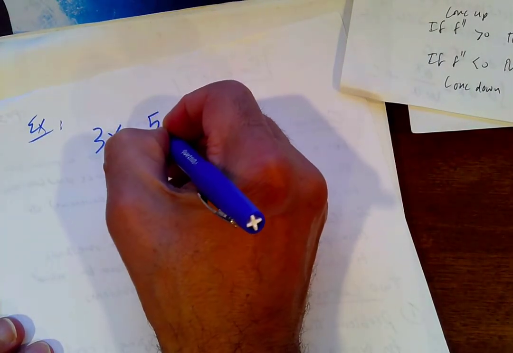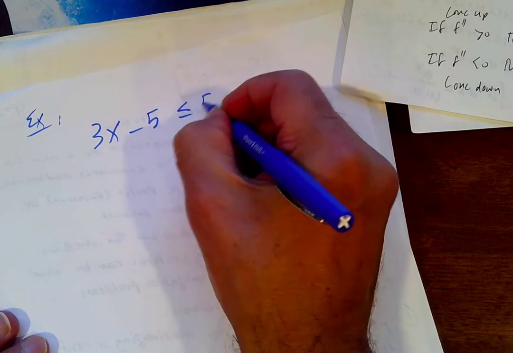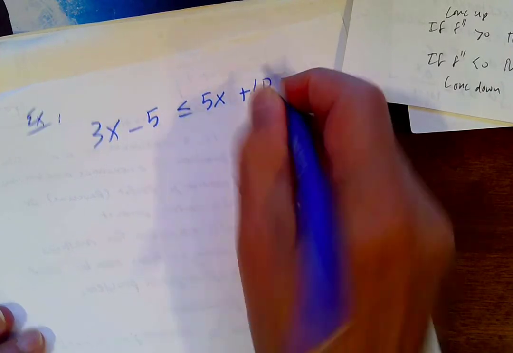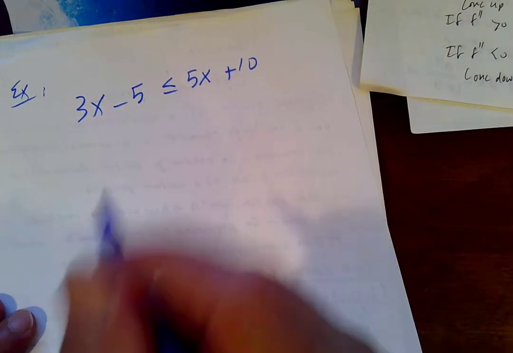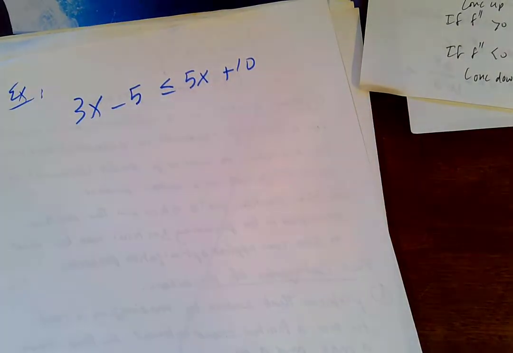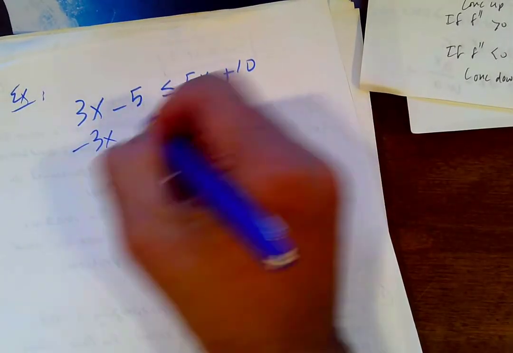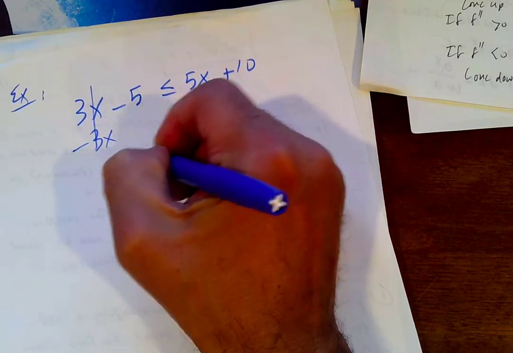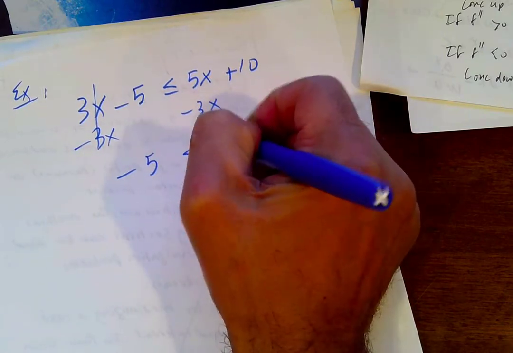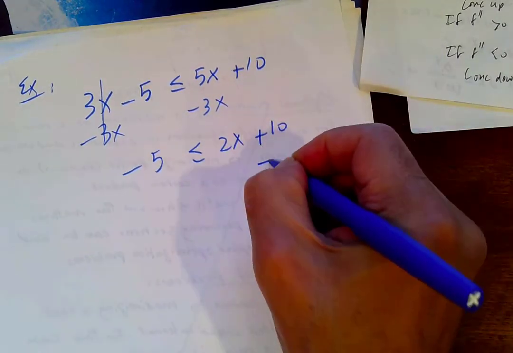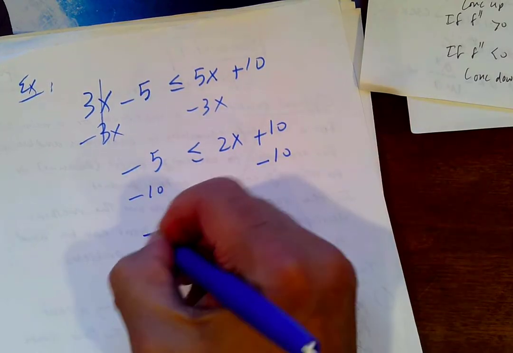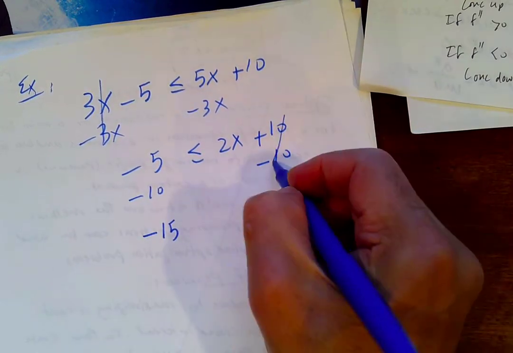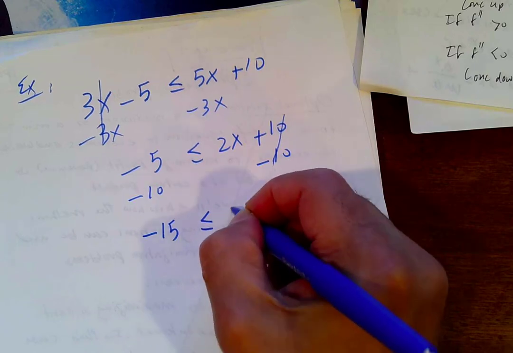Alright, another example. 3x minus 5 is less or equal to 5x plus 10. Now, if you subtract 3x from 5x, you get negative 5 is less or equal to 2x plus 10. Move the 10 over. That's negative 15 is less or equal to 2x.